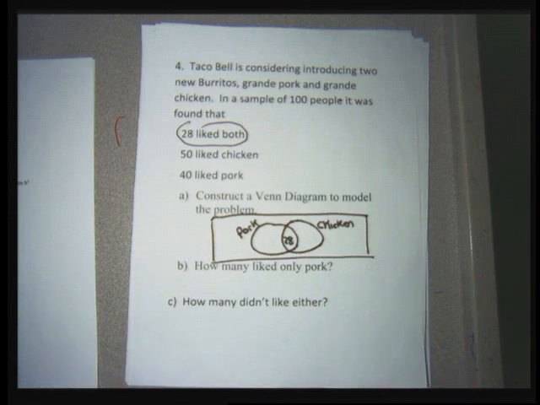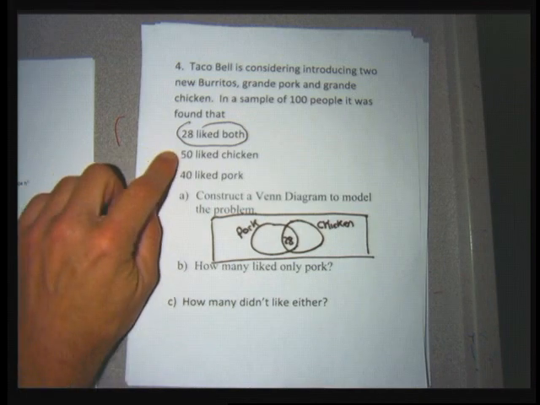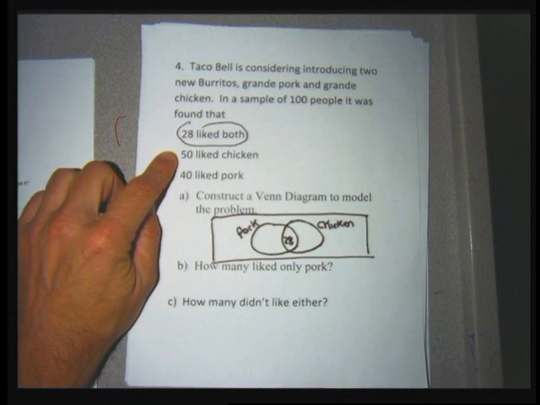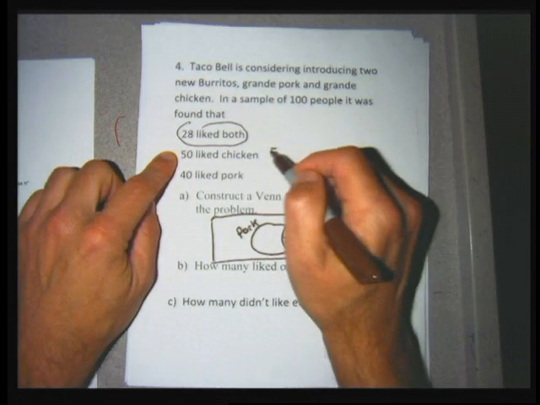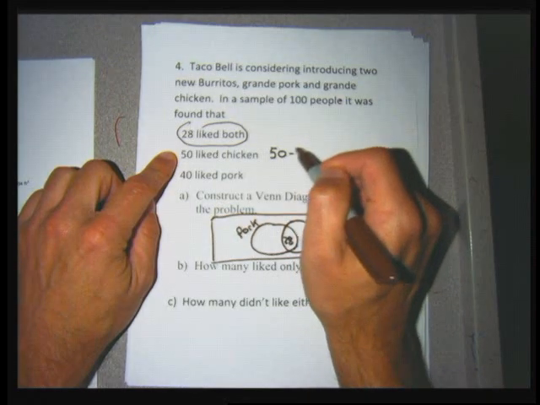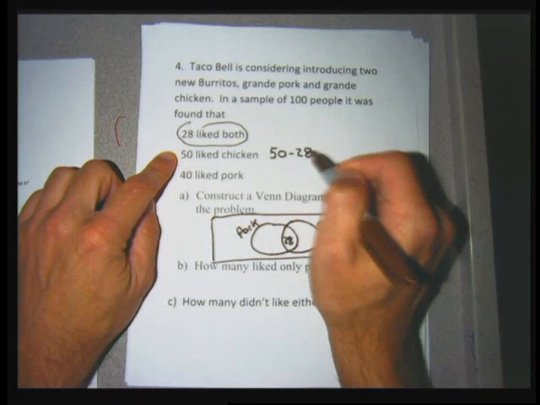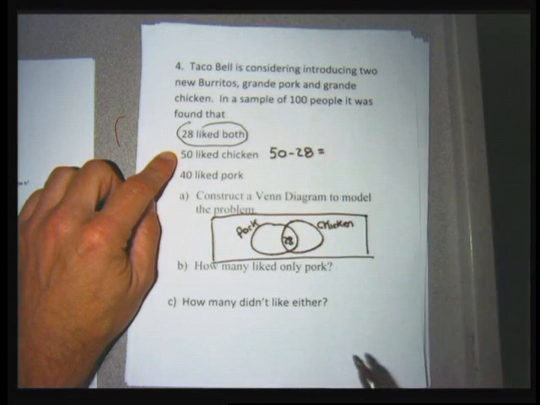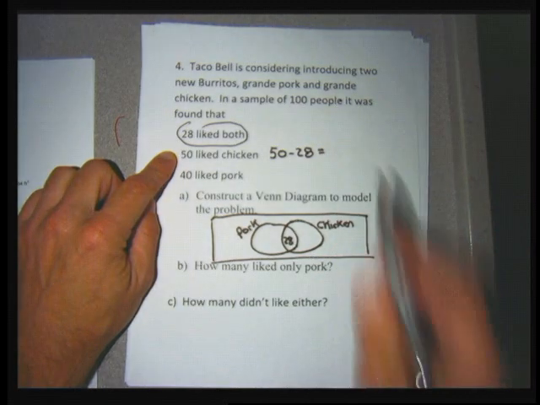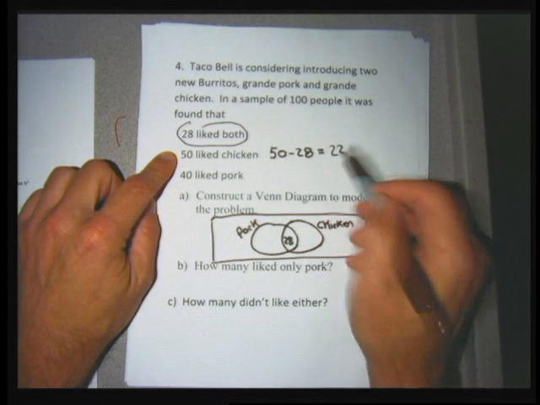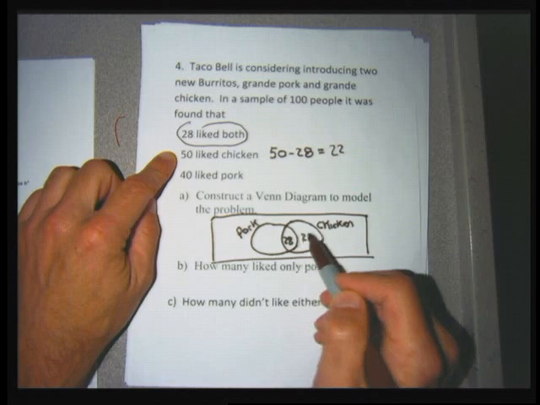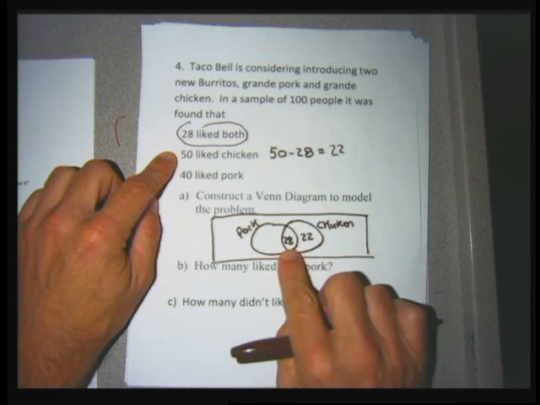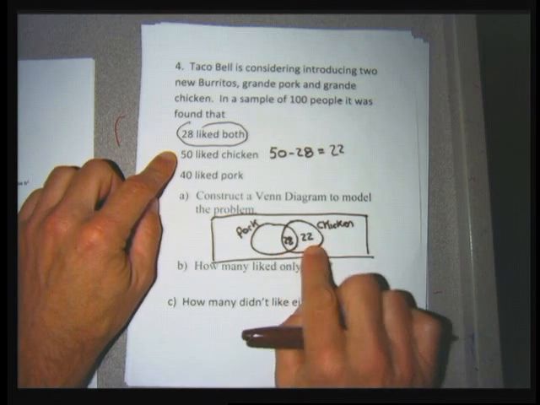When we give you these problems, they're deceptive. The fact that it says 50 like chicken, of the 50 people that like chicken, 28 liked both. So if I take the 50 that like chicken and subtract the 28 that liked both, that's how I get the number of people that only like chicken, and 50 minus 28 is 22. That number is going to go right in here. So there were 28 people that liked both pork and chicken, 22 that liked chicken only.